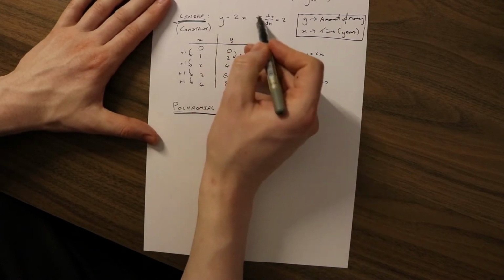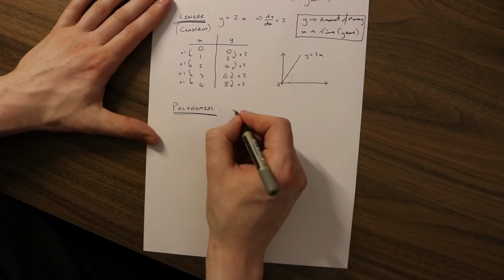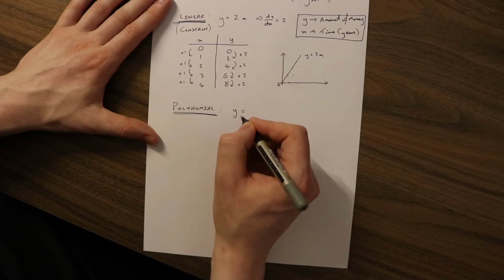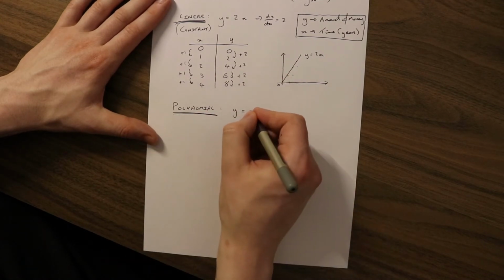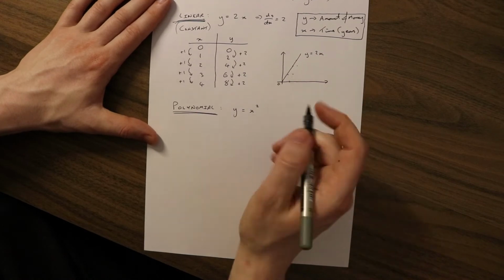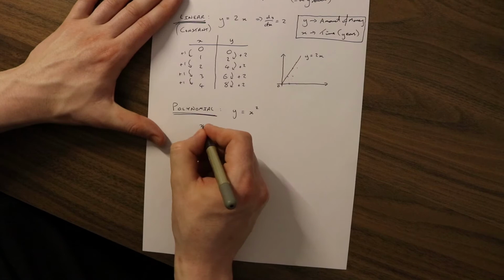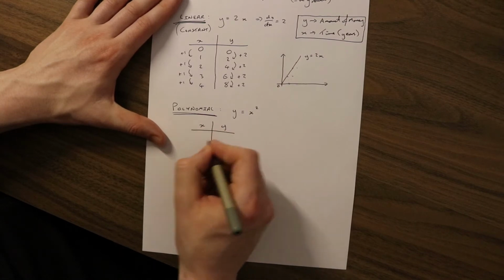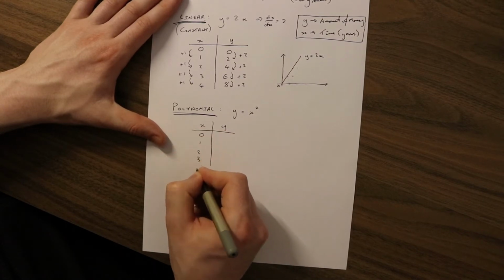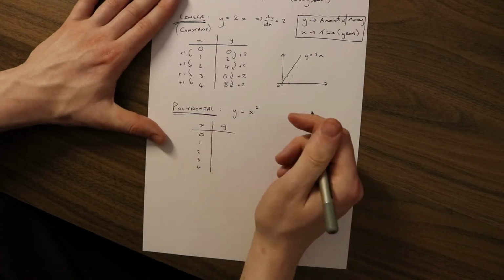Okay, so instead of, say, taking y equals 2x, let's say for example the amount of money I have is given by some power of x. Okay, so let's suppose x squared, for example. Let's just switch the positioning of the 2. Okay, so let's have a look now at what happens with every year. So let's go 0, 1, 2, 3, and 4. Okay, so I'm just going to consider the first 4 years.